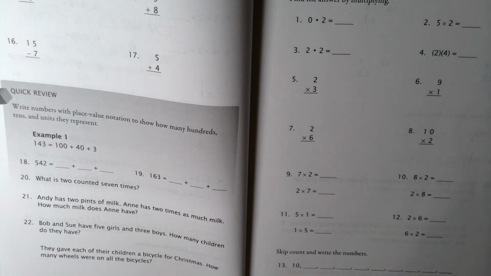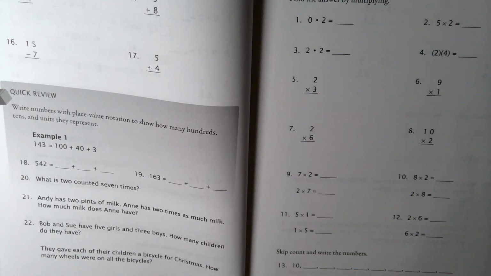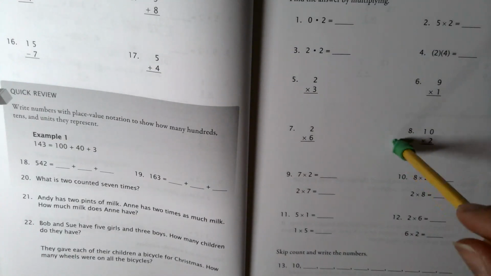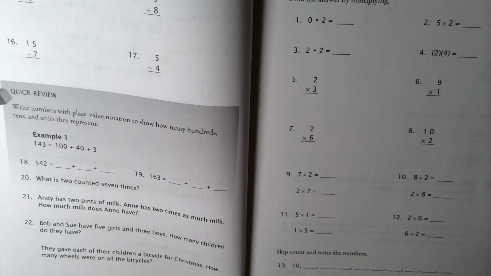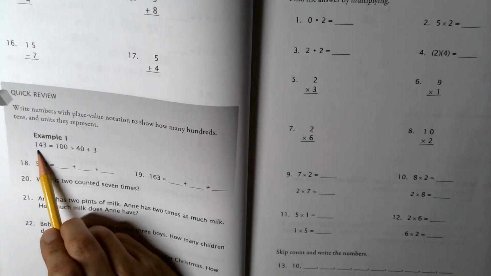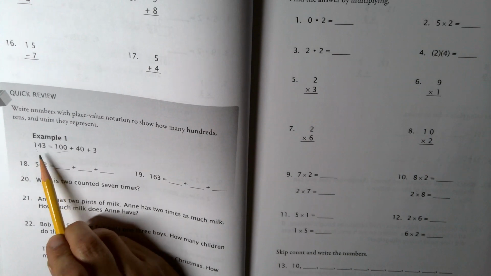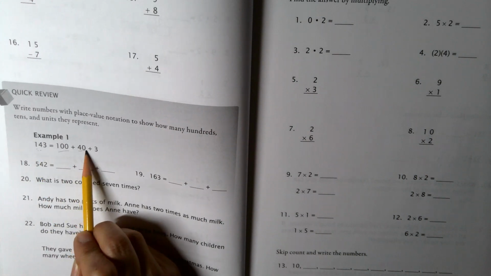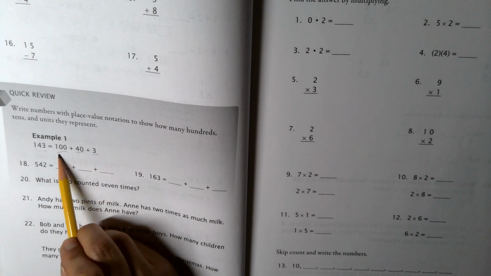The best way I like to explain this and to work it out is to write the number word by word, how it is said. When you're saying this number, what are you saying? 100. That's the 100. 43. 143. Every time you say one of the numbers, you go ahead and write it.